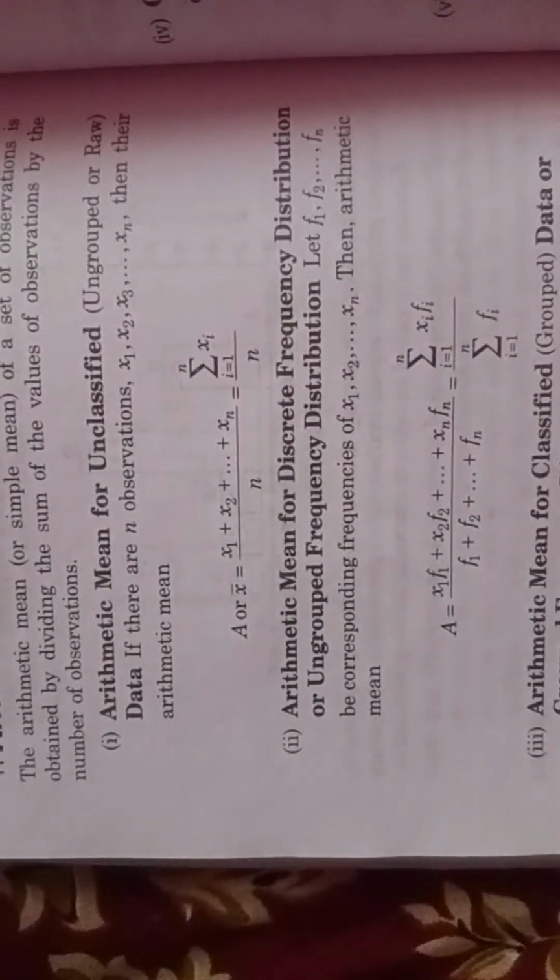Arithmetic mean for discrete frequencies. Arithmetic mean for classified data or grouped frequency distributions: from the direct method, from the shortcut method. This is for the direct method and this is for the shortcut method.